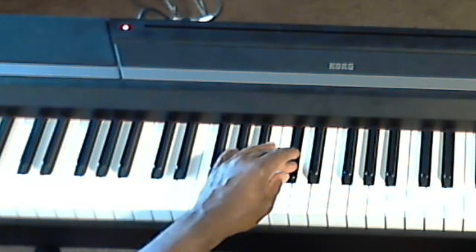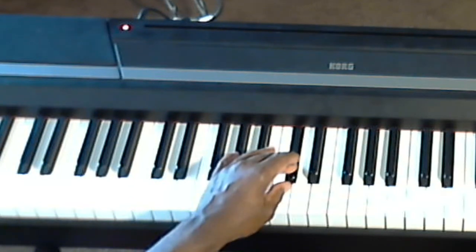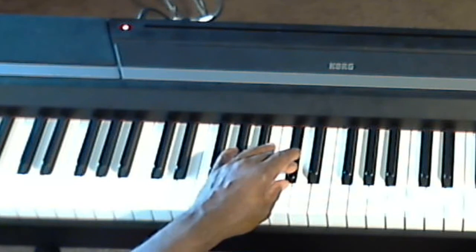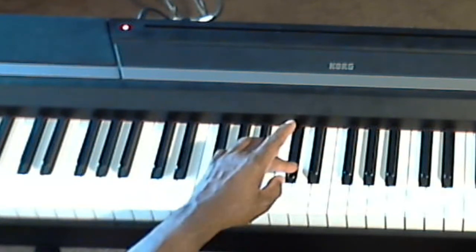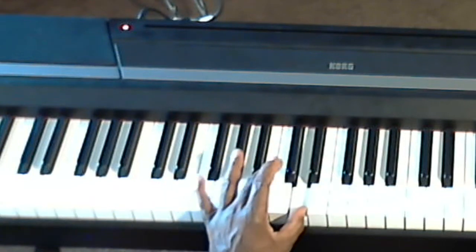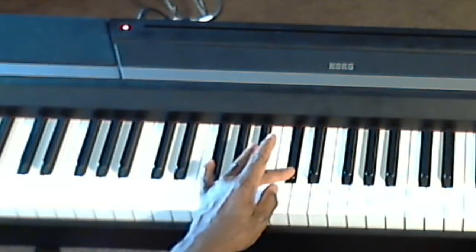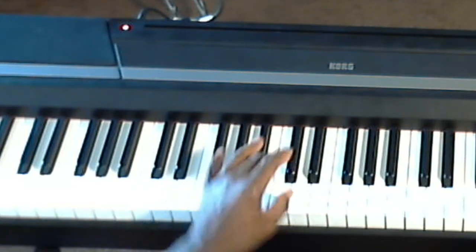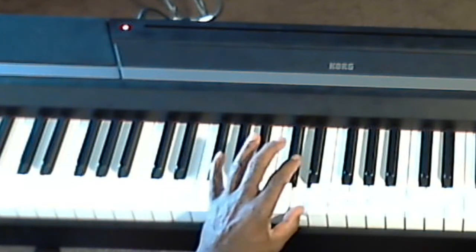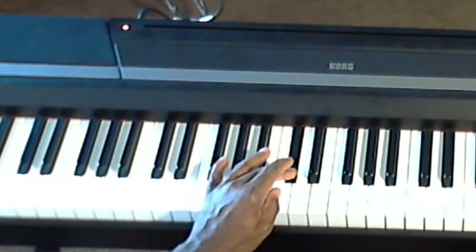It's called an enharmonic. An enharmonic is a note that sounds the same, but it has two names. To the right of the white key is a sharp. To the left of the white key is a flat. A sharp raises a tone up a half step. A flat lowers a tone a half step.